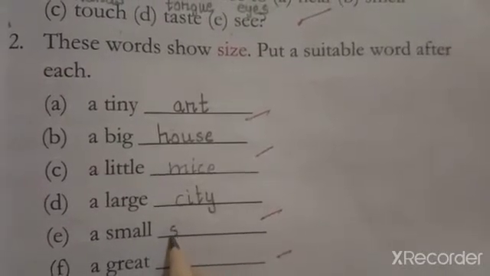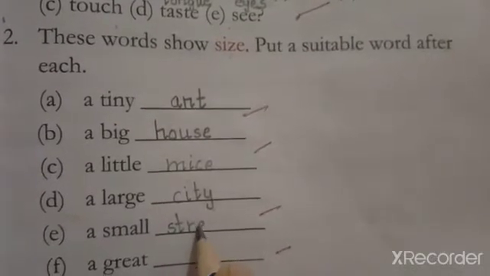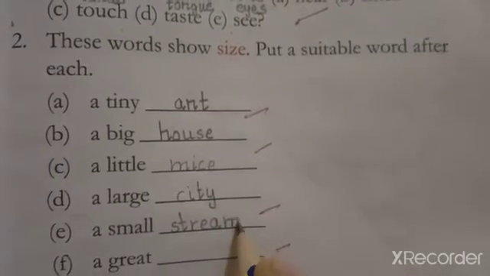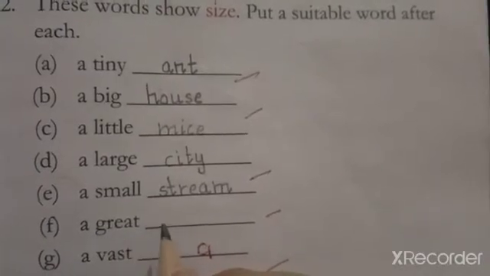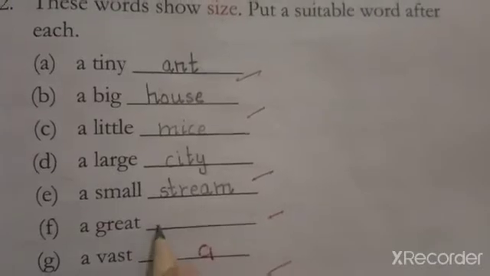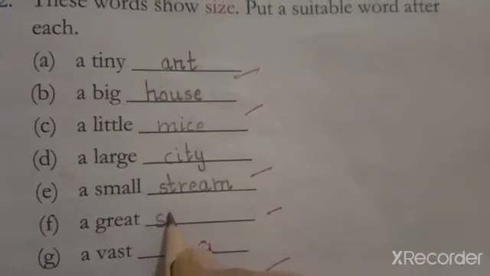I am writing here a small stream, STREAM, a small stream. Okay. Then is a great dash, a great party or a great surprise. Okay, a great day. I'm writing here a great surprise.